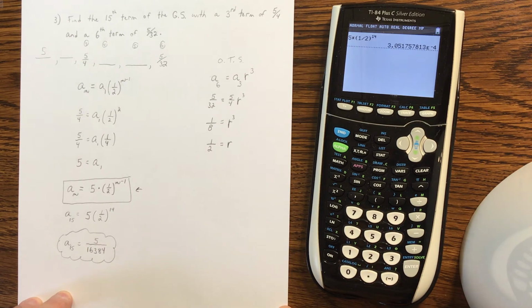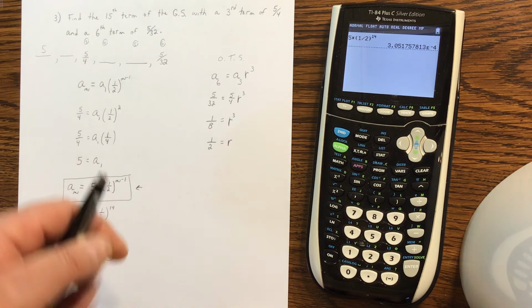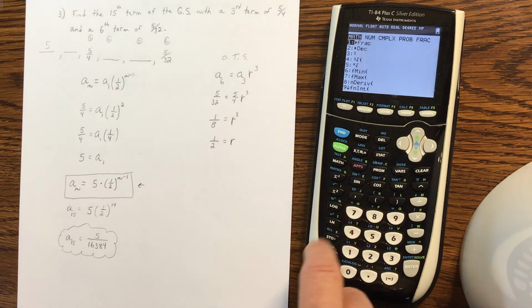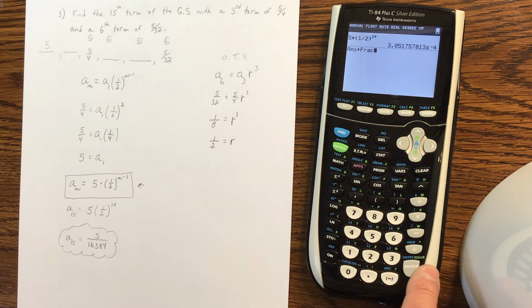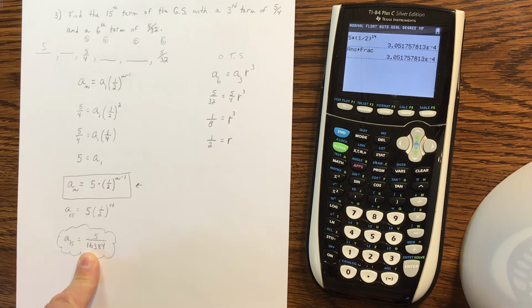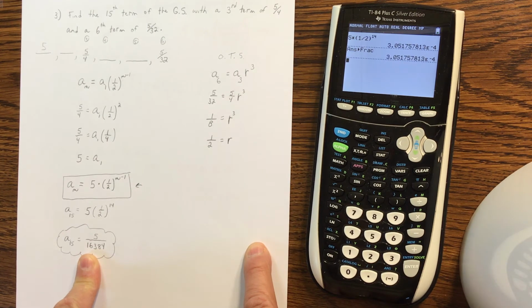Sometimes you're going to have to do something to get it in this form right here, because I don't think Bob's going to have it as this. Try to do it with math. Let's see if I can put it as a fraction. No, it won't work. So you have to see if this really is 3.05 times 10 to the negative 4. Well, here's how we can do it. It's very simple.